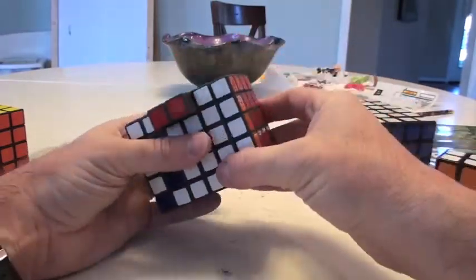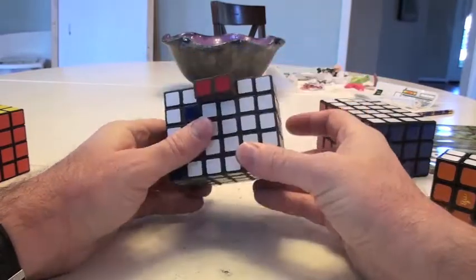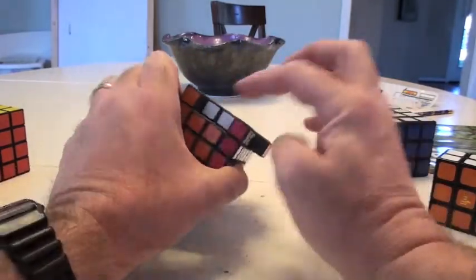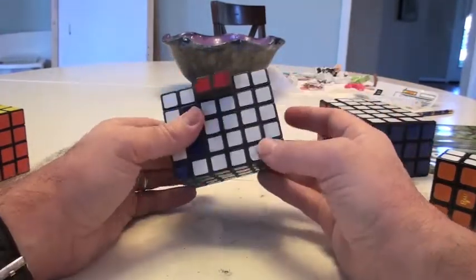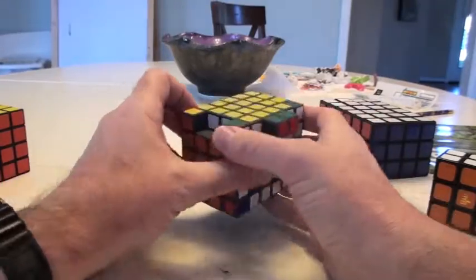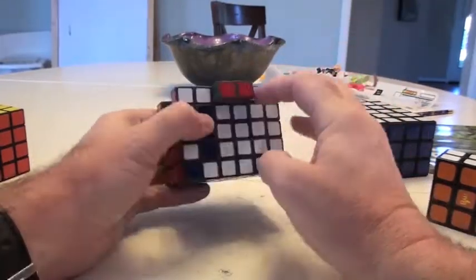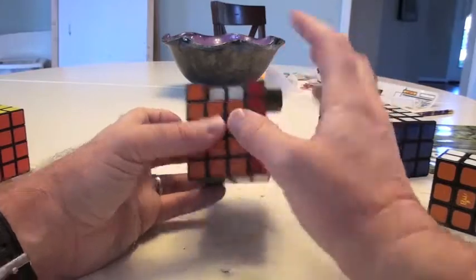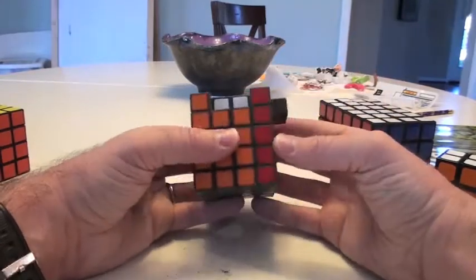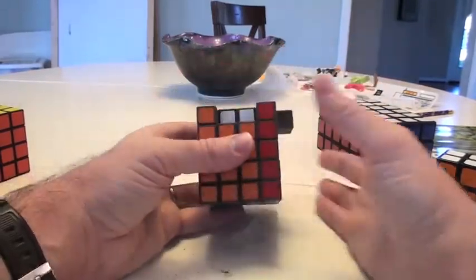So actually, yeah, I'm going to keep this here. So now everything is in. What I'm going to do now is swap these guys here. So this red can be here and this white can be with the whites over here. And I can get this placement parity out as well.